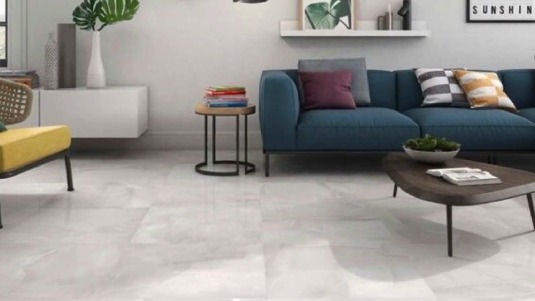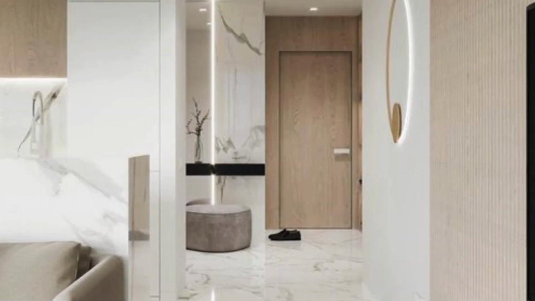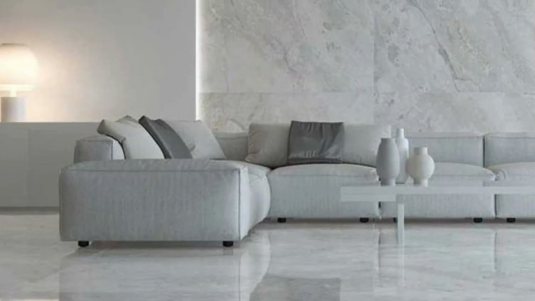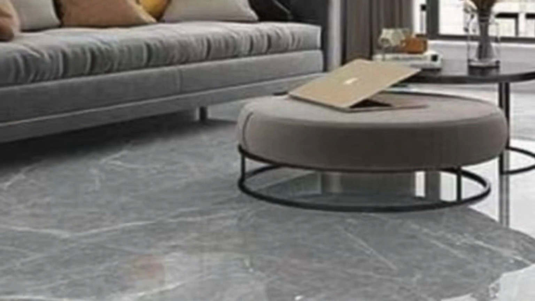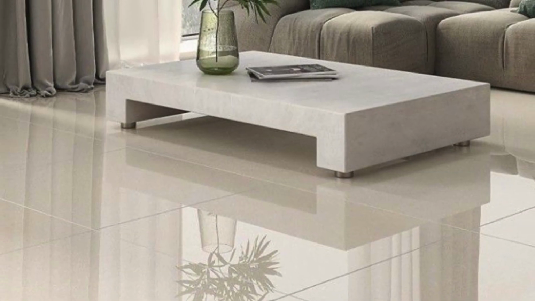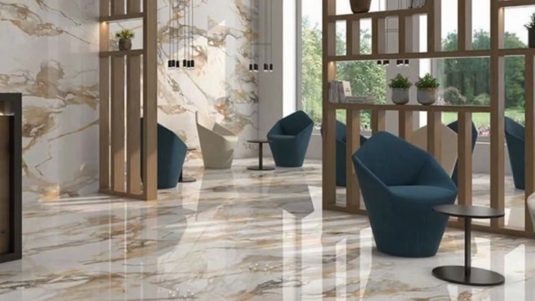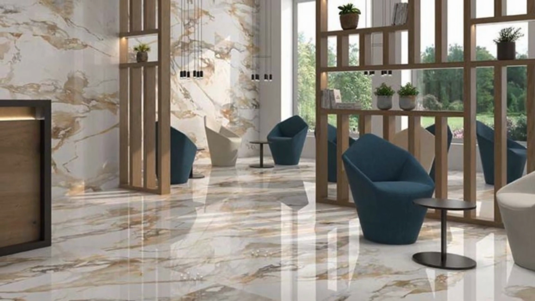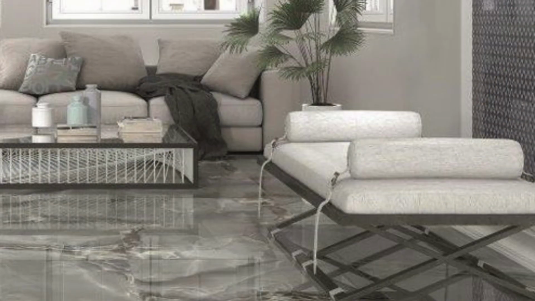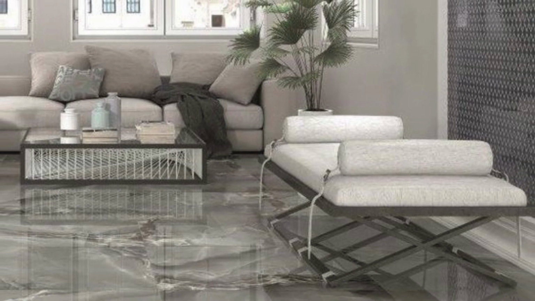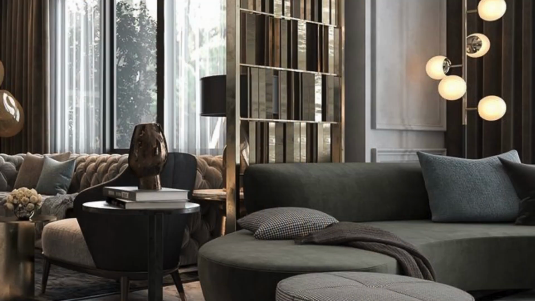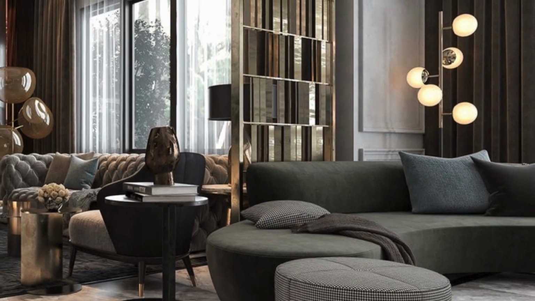The interplay of texture and tones creates a visually stunning foundation, setting the stage for a chic and inviting atmosphere. Explore a spectrum of materials from porcelain to ceramic that not only enhance the visual appeal but also ensure durability and ease of maintenance. These living room floor tile designs act as a canvas for personal expression, allowing you to tailor your space to reflect your unique taste.